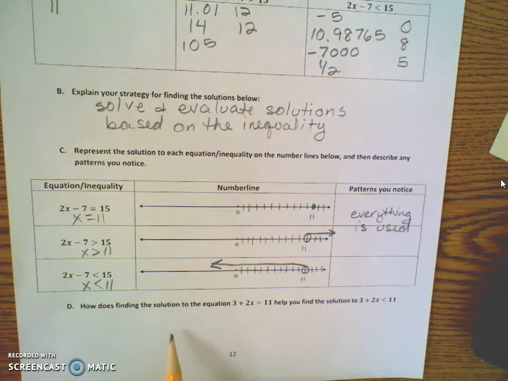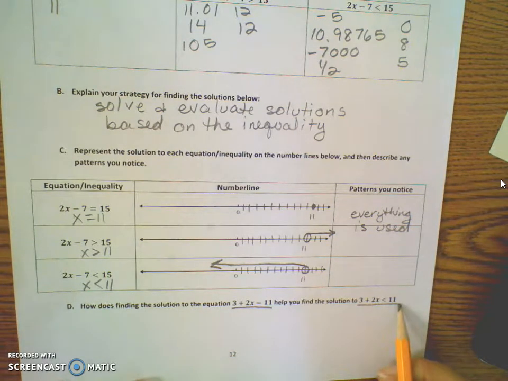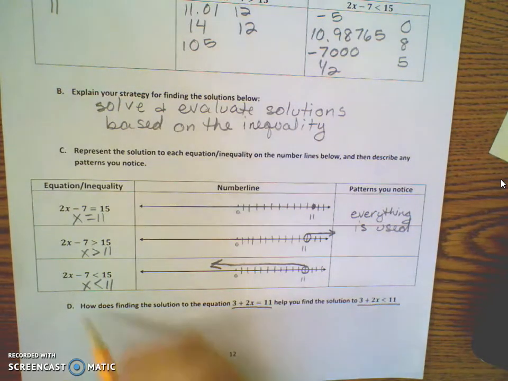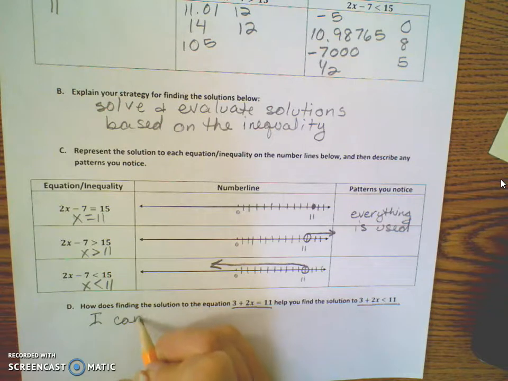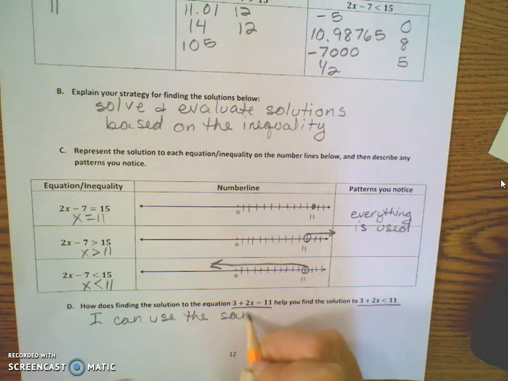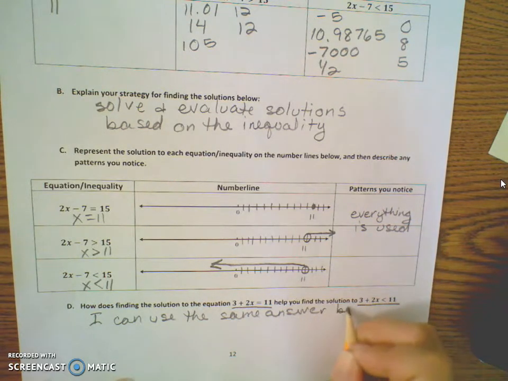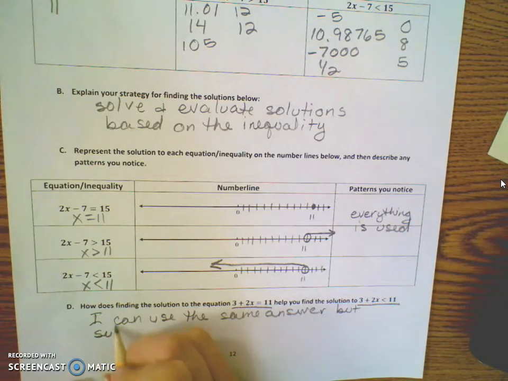Okay, on this one right here, how does finding the solution to this equation help you find the solution to this? So like we did at the top, I can use the same answer but substitute the inequality sign. So I'm going to write that.